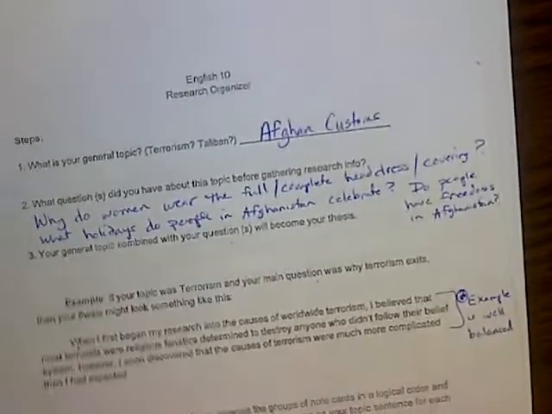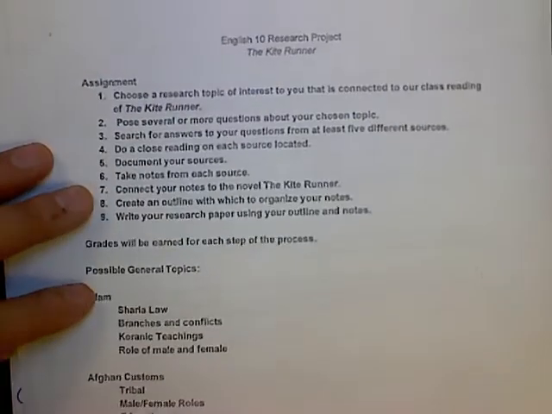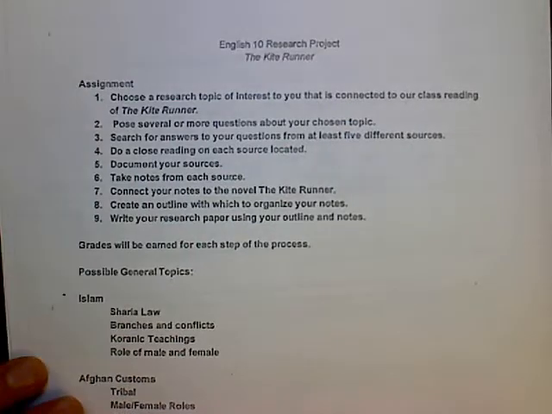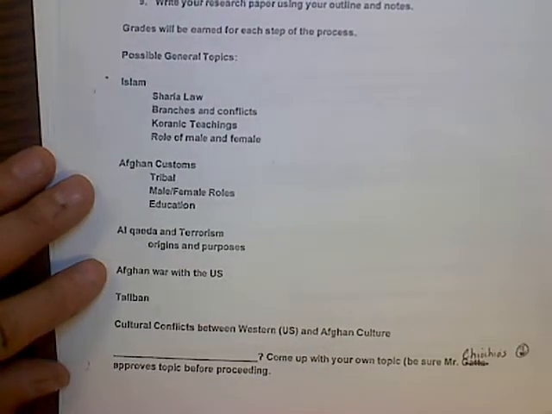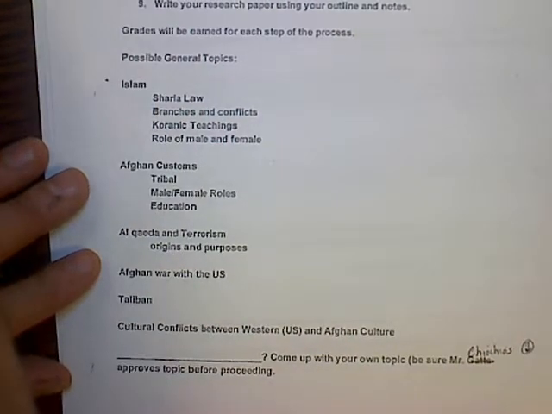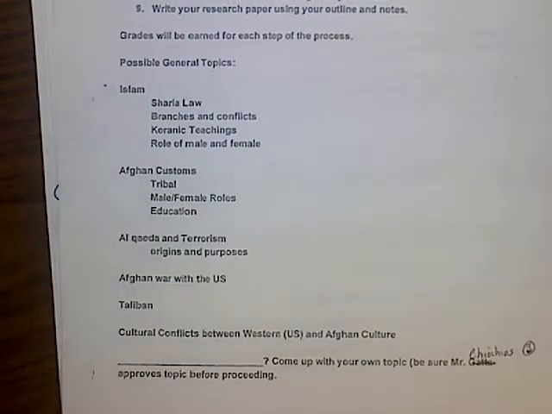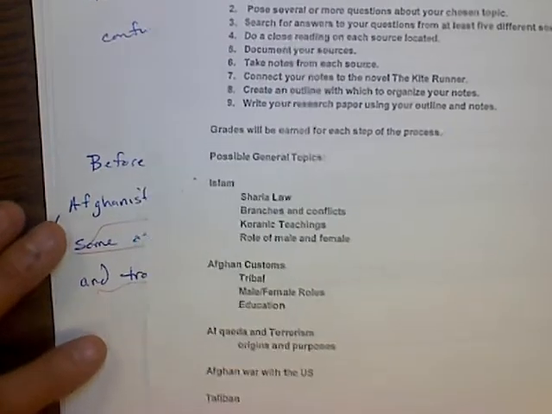This was the first page we focused on, and there were some other examples down there like Sharia law or branches of conflicts, some of the customs and traditions of the Middle East. So there was really an open-ended way of doing this.